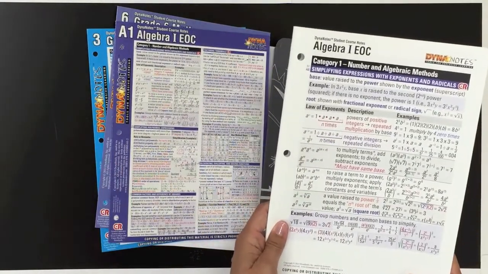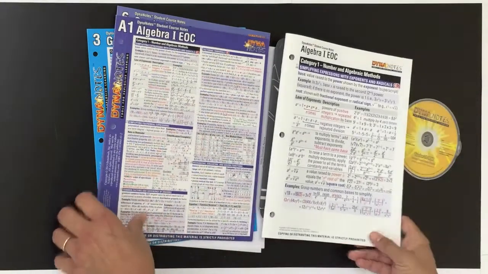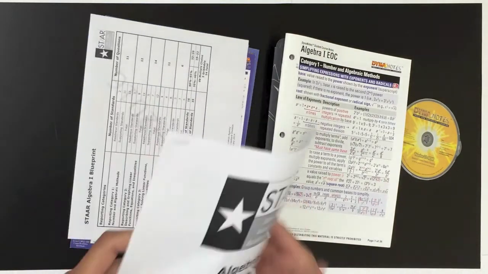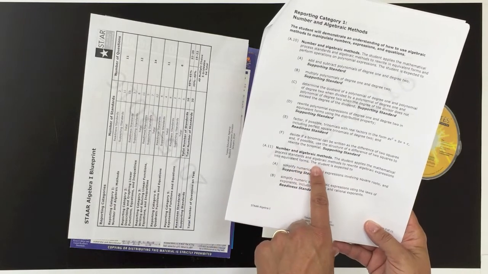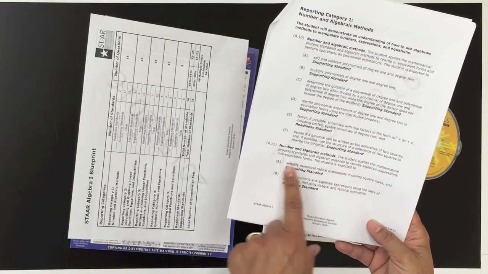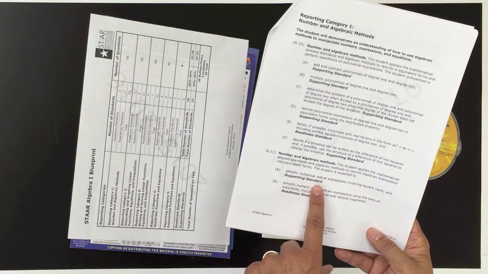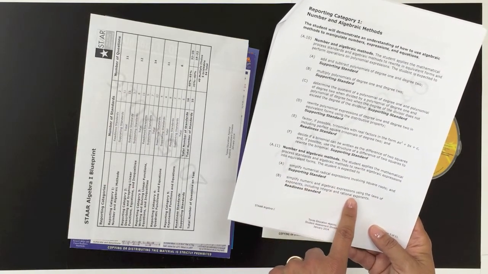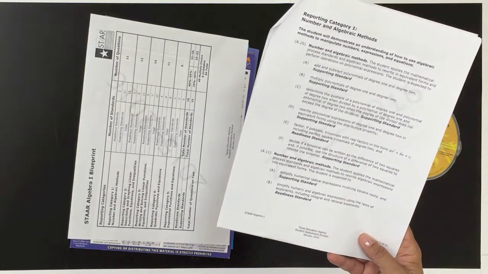So taking a closer look, 11A and 11B are the 2 standards that are covered in the first section of content of Algebra 1. So let's go back and see what 11A and 11B are. 11A and 11B require the student to apply mathematical process standards and algebraic methods to rewrite algebraic expressions into equivalent forms. The student is expected to simplify numeric radical expressions involving square roots and simplify numeric and algebraic expressions using the laws of exponents, including integral and rational exponents.